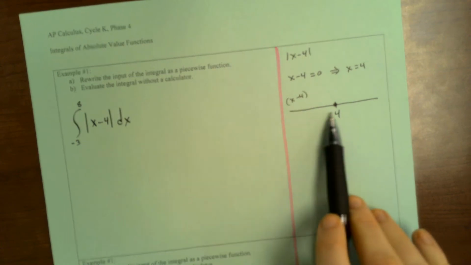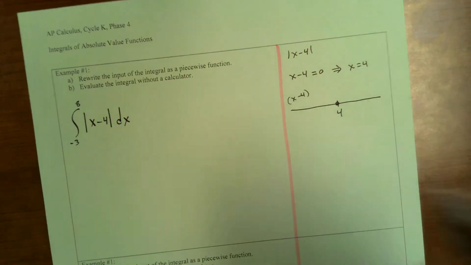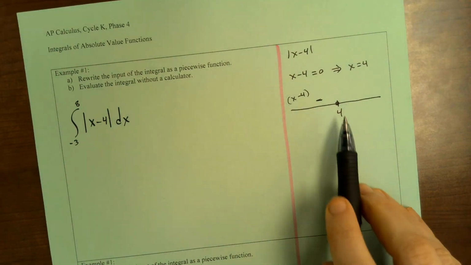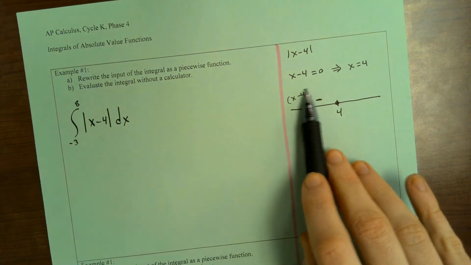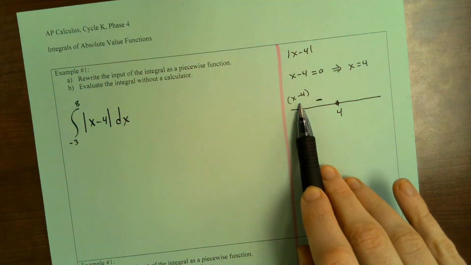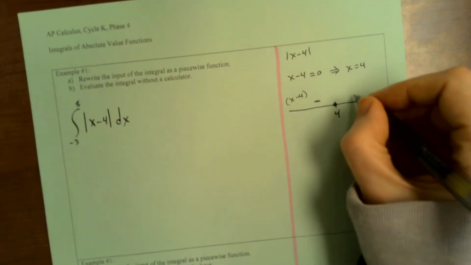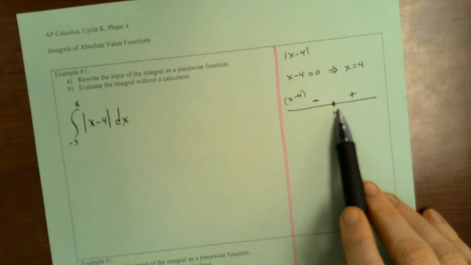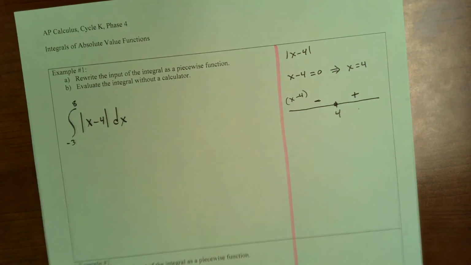I pick a number to the left of 4, I plug it in here, like 0. I get a negative number. So on this interval to the left of 4, x minus 4 is negative. It's below the x-axis. To the right of 4, pick like 5, plug it in there. You get positive. So to the right of 4, this x minus 4 is above the x-axis.